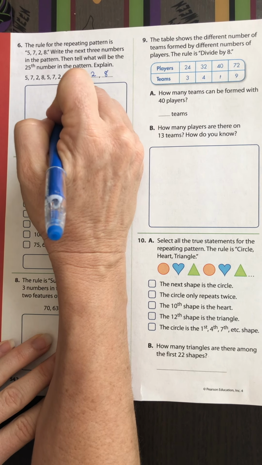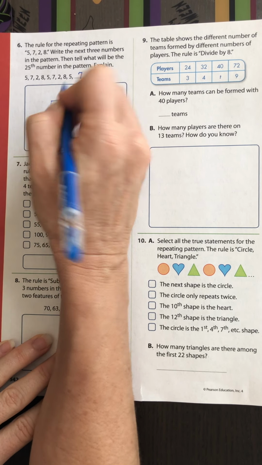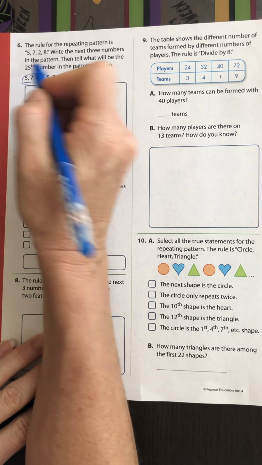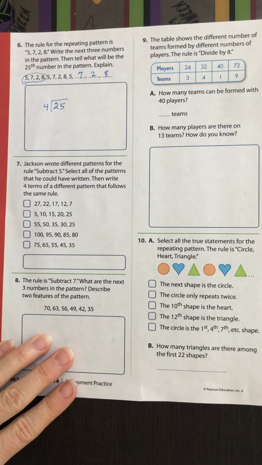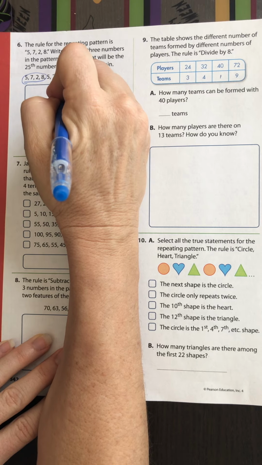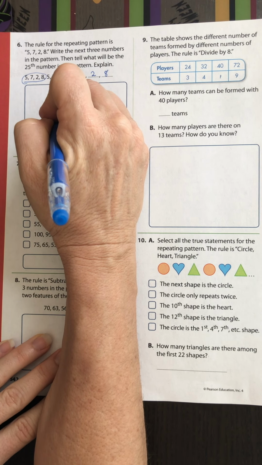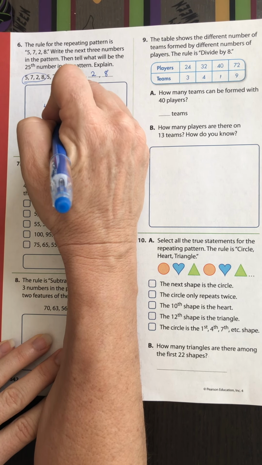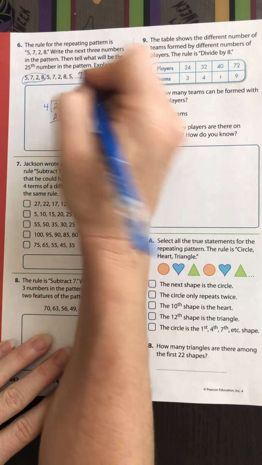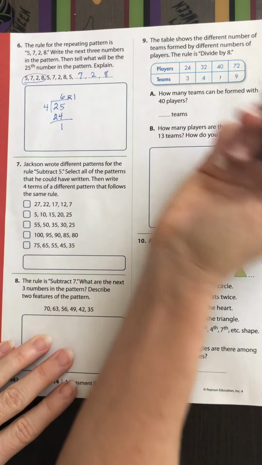So we take the number 25, because we want the 25th. We have 4 numbers in our sequence, so we will divide by 4. This does not go evenly because we know that 4 times 6 is 24. So we have 1 left over, so our remainder is 1.